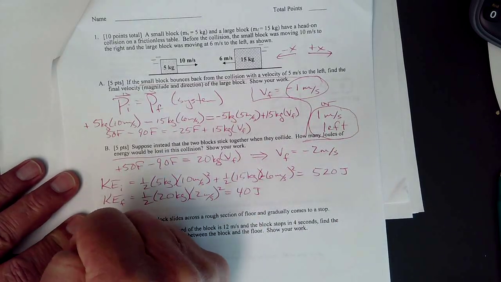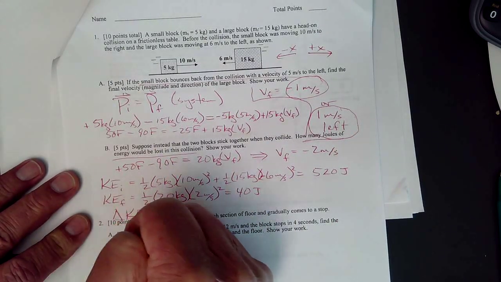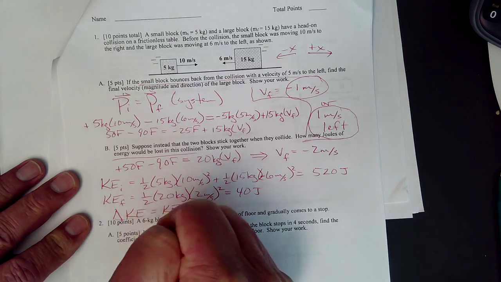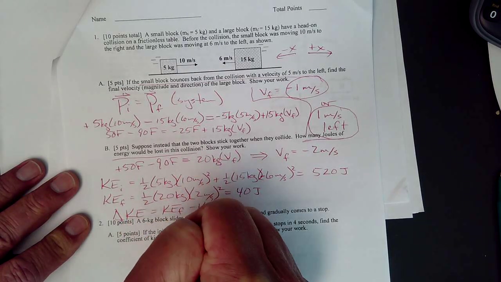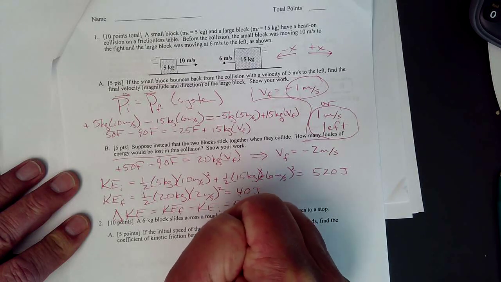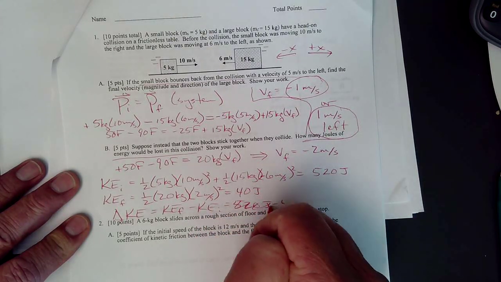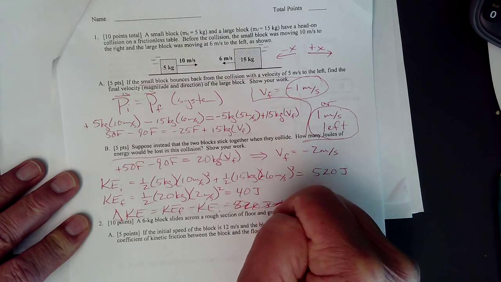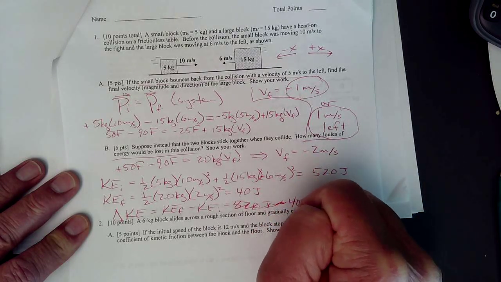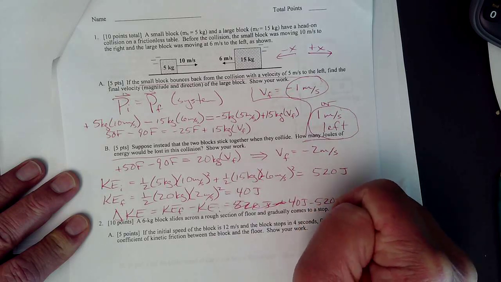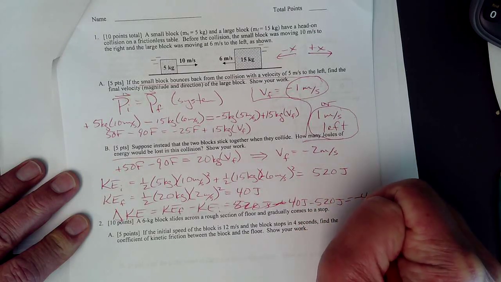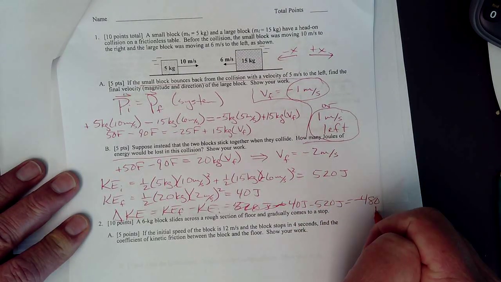Well, the change in kinetic energy is the final minus the initial. Well, that's going to be 520 joules minus, whoa, no. My bad. That's going to be 40 joules minus 520 joules, or negative 480 joules.